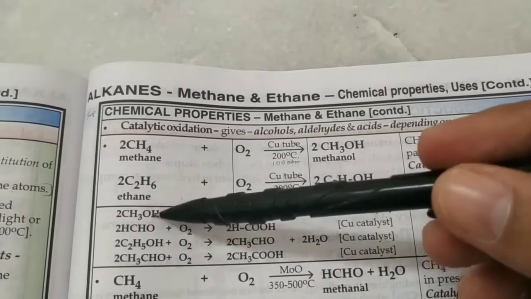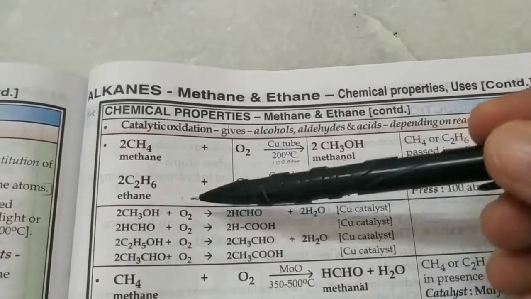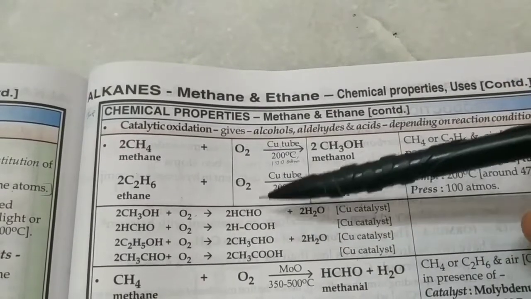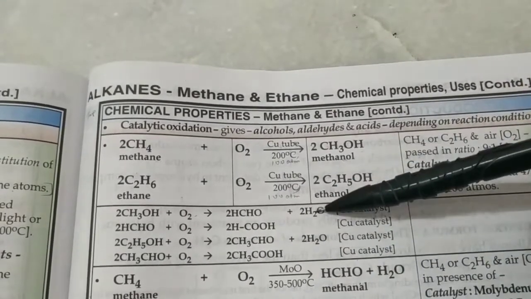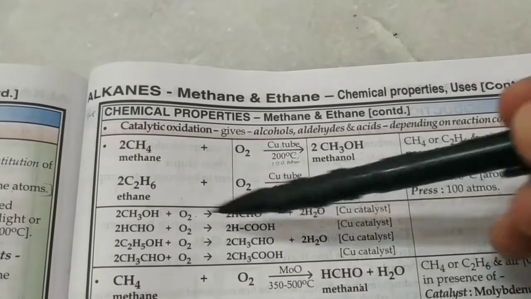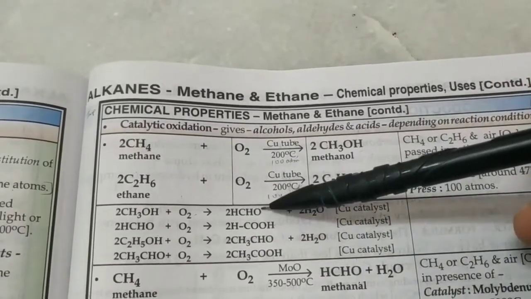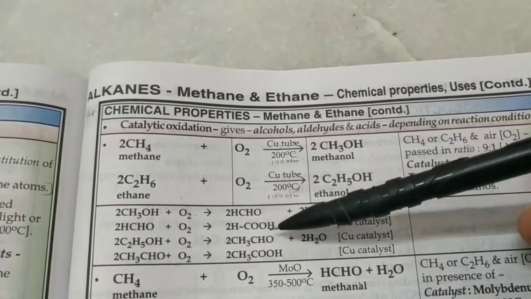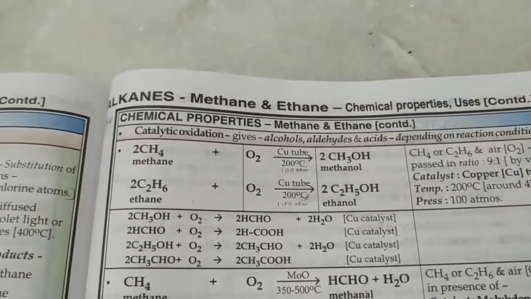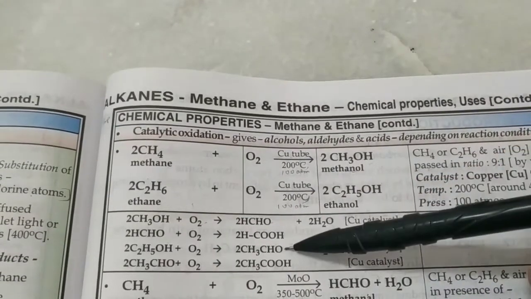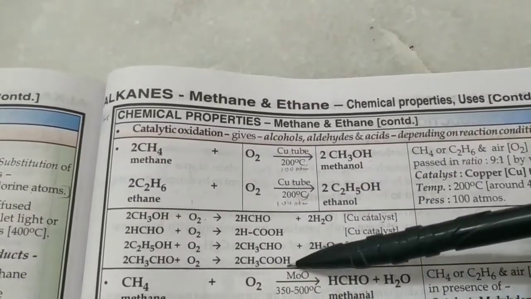Now these alcohols, on further catalytic oxidation, catalyst has to be written above the arrow, will give you aldehydes, plus water by the way. And this aldehyde on further oxidation gives you carboxylic acid. This is called methanol. This is called methanoic acid. Same is true for ethane. Ethane will give you ethanol, and ethanol will further give you ethanoic acid.